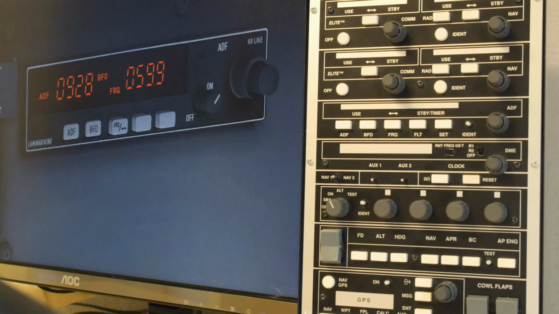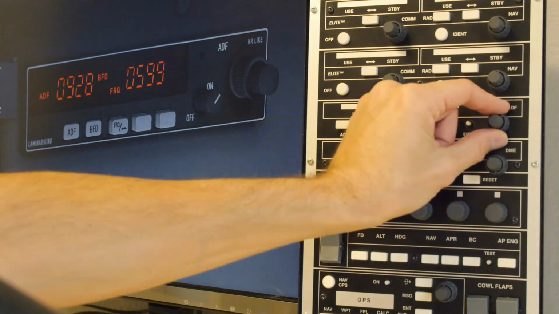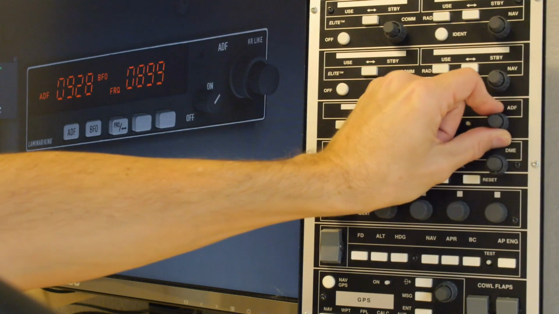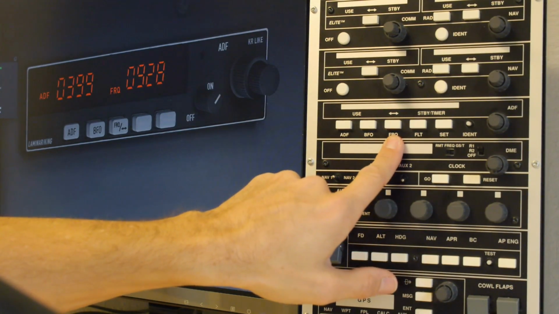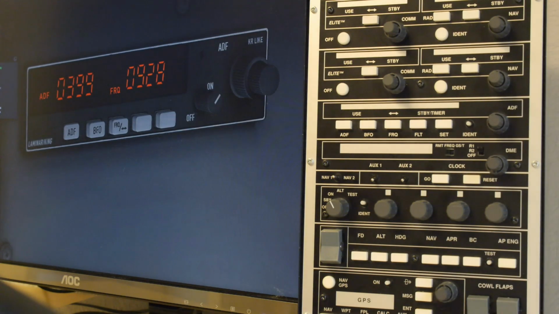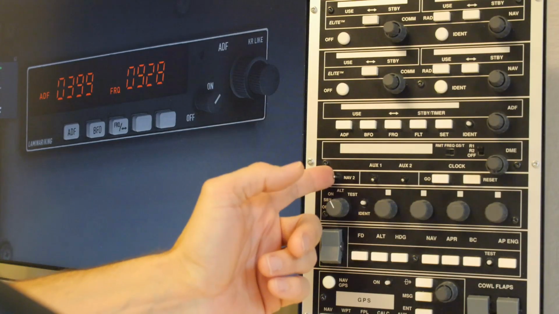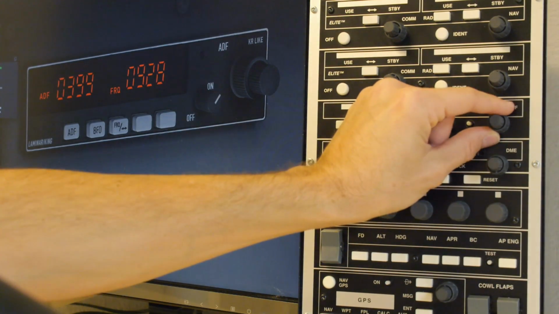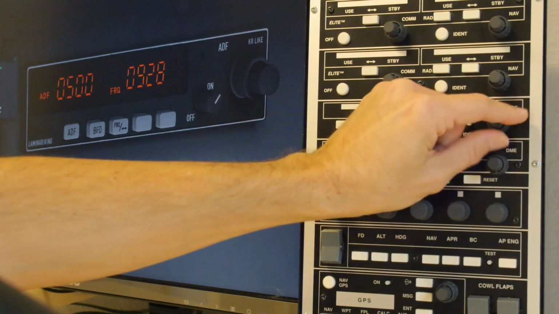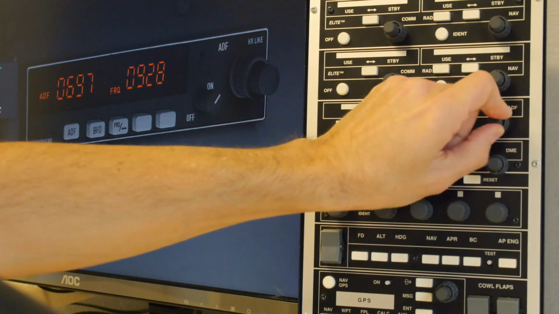One feature of the plugin is that you have two mappings at your disposal. For example, you see here the ADF receiver, and by default the panel is turning the standby frequency of the ADF, and then you can switch to the active frequency. But let's assume you have another airplane where there is only an ADF receiver with active frequency. You can switch the nav1, nav2 switch to nav2, and on this mapping the ADF is mapped onto the active frequency. So if I turn now, I change this frequency.